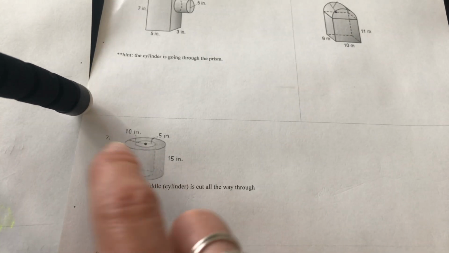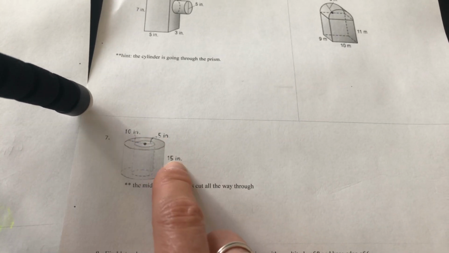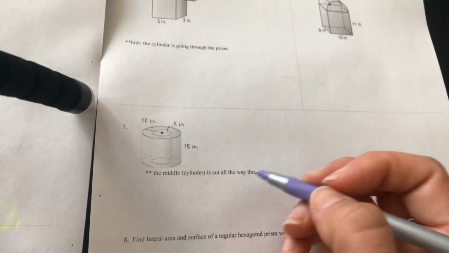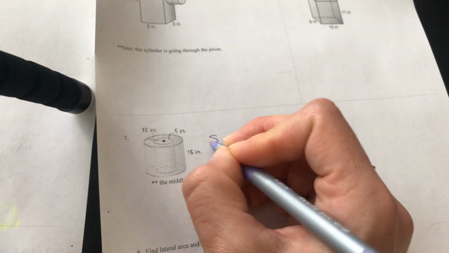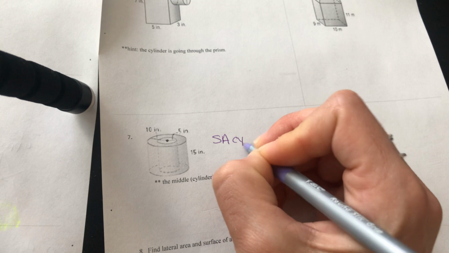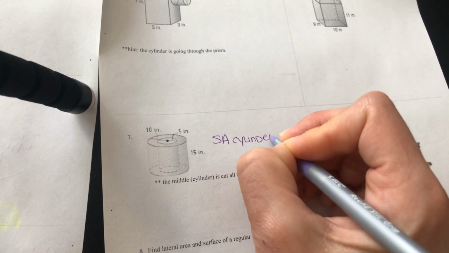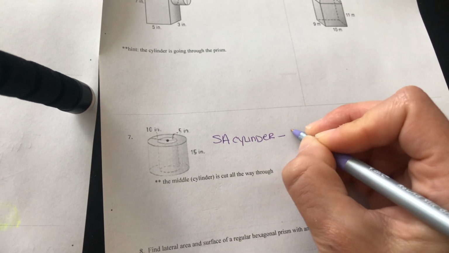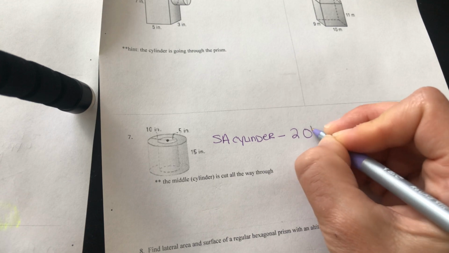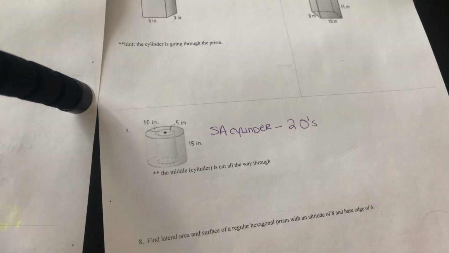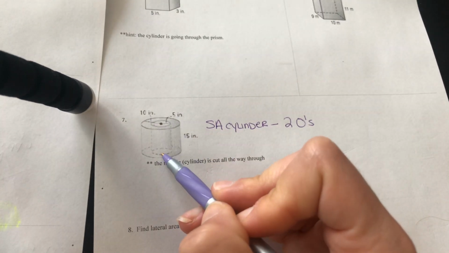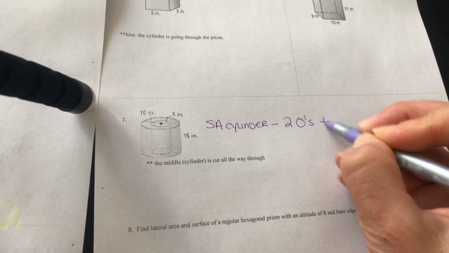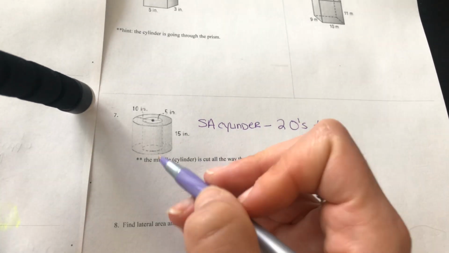So if you think about this, you want to do the surface area of the cylinder. So I'm just going to kind of help you out a teeny bit for this one. You want to do the surface area of the cylinder. You want to minus 2 circles, right? You want to minus the 2 circles that you're going through because you're not covering these areas. Now, however, here is the catch with this one.